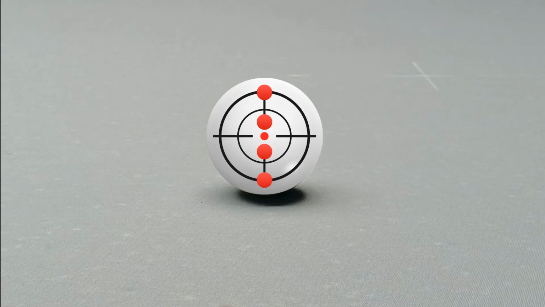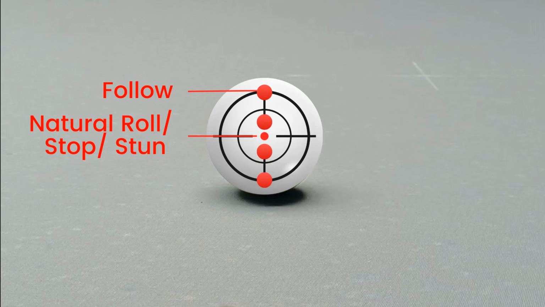The vertical axis refers to the vertical line in the center of the cue ball. Your cue tip will contact the cue ball at different spots on this vertical line to cause the cue ball to behave differently. Starting from the top, you can apply top spin to perform a follow shot. Hitting the center with a soft or medium stroke will cause natural forward roll. If you hit the center hard at the correct distance, it can also be used to perform a stop or stun shot. Hitting the bottom of the cue ball will impart bottom spin, resulting in a draw shot.